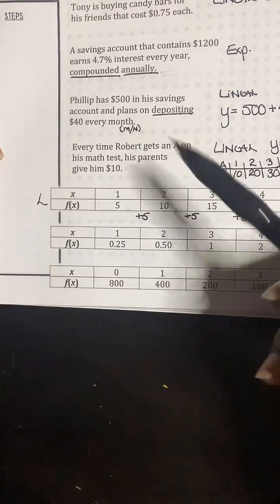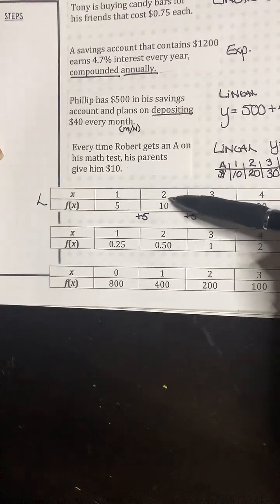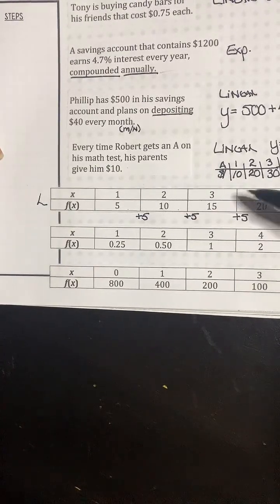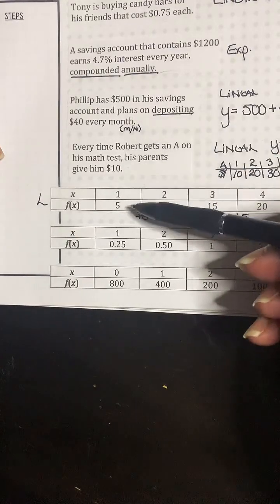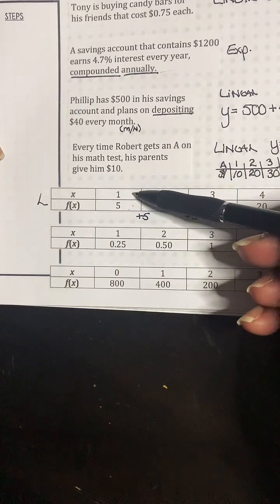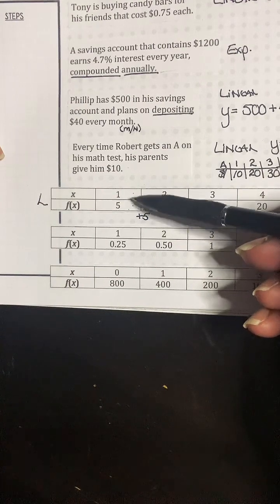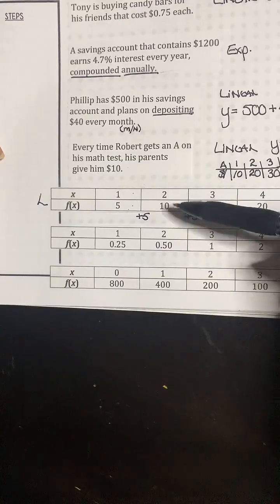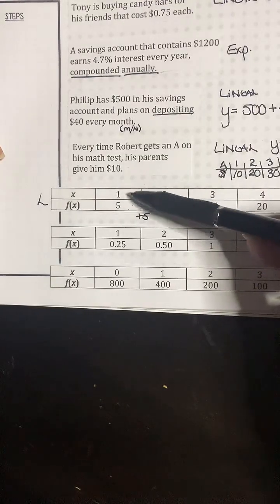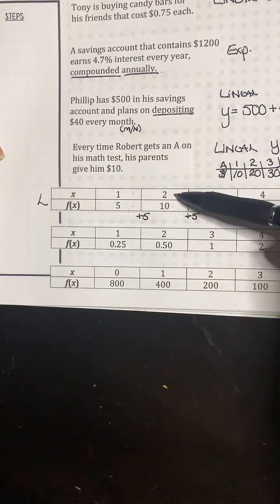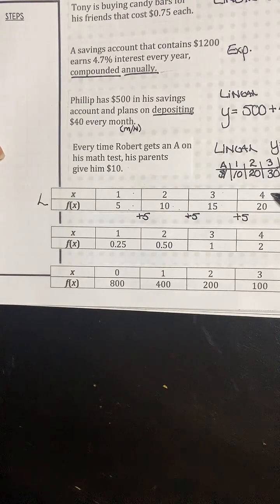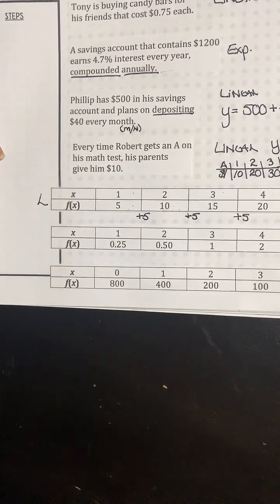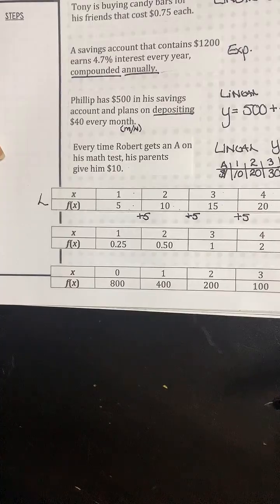The reason why I had you do the multiplication or the division from the last one is to show you where your slope is coming from. Remember, your slope is your change of y's over your change of x's. So 5 divided by 1 gives me 5. 10 divided by 2, that gives me 5. 15 divided by 3, that gives me 5. 20 divided by 4, that gives me 5. 25 divided by 5, that gives me 5.